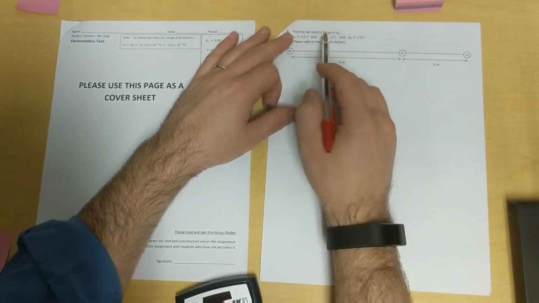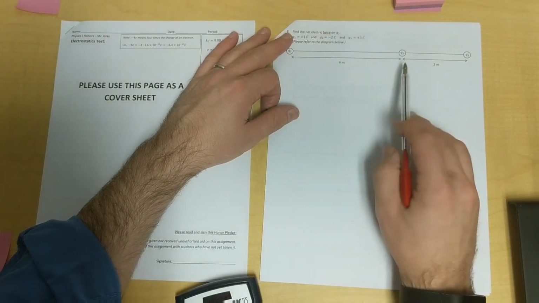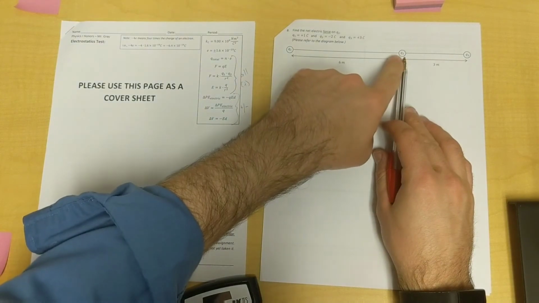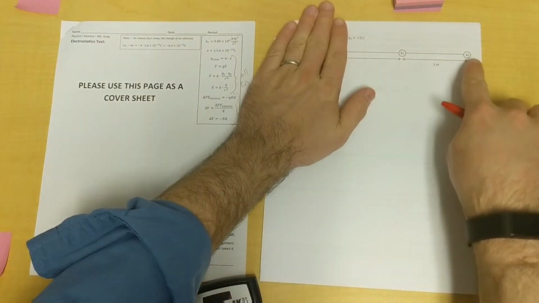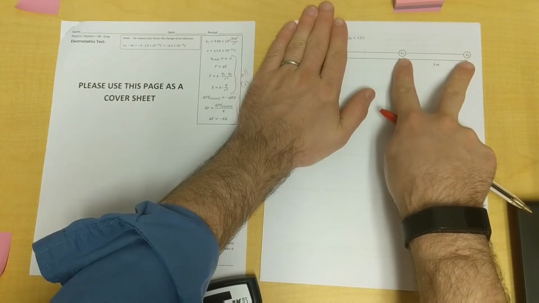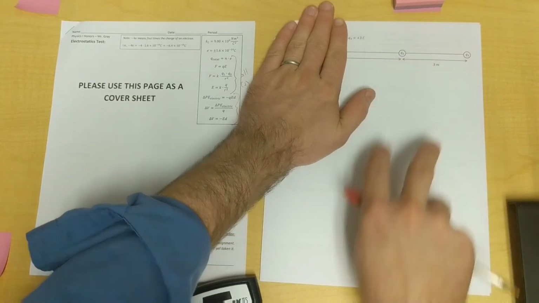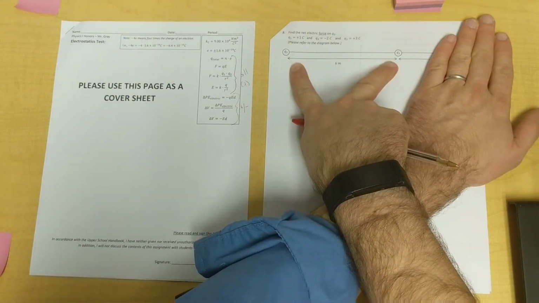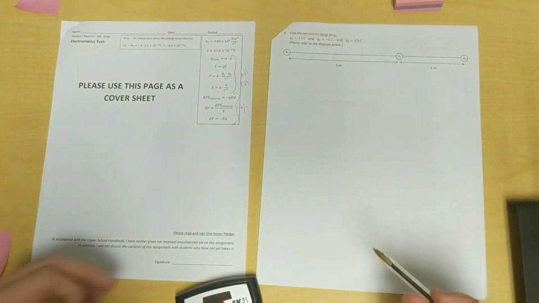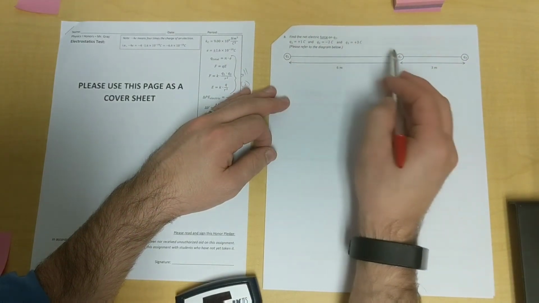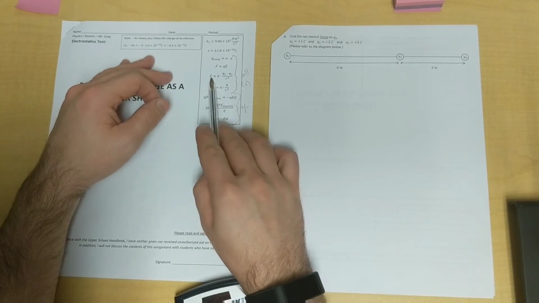So how many forces are exerted on Q2? Well, Q1 is going to be pushing or pulling on Q2, and Q3 is going to be pushing or pulling on Q2. So we're going to solve for the force between these two, and the force between these two, and then we're going to either add or subtract them. So let's solve for each of those forces. How do we solve for force between two different Q's? It is this formula right here.